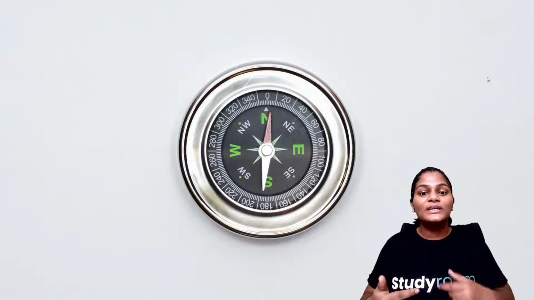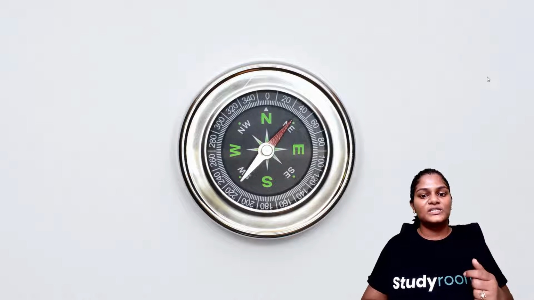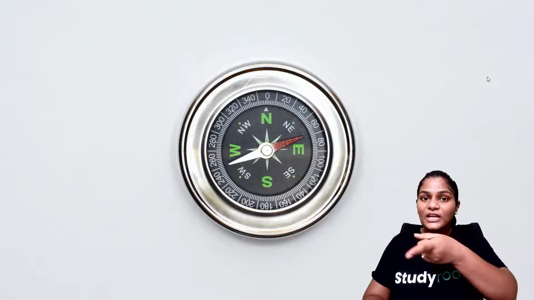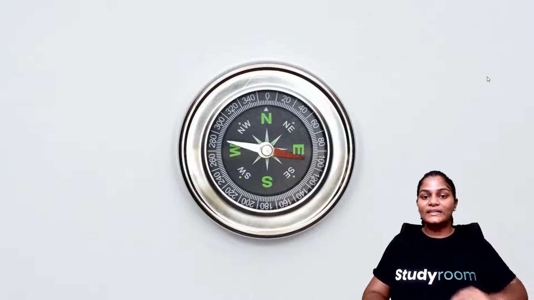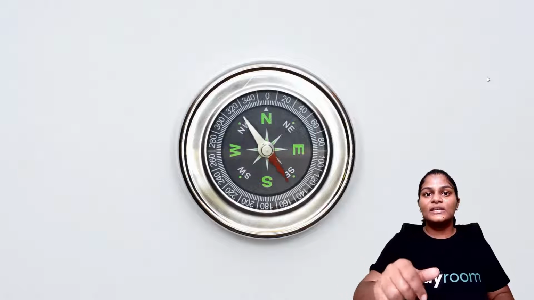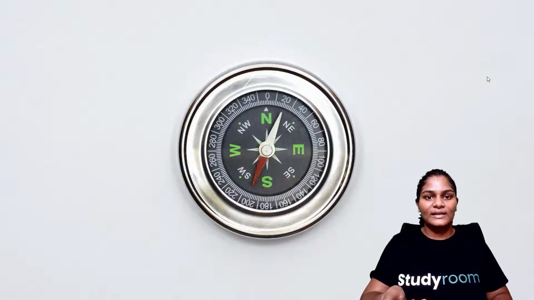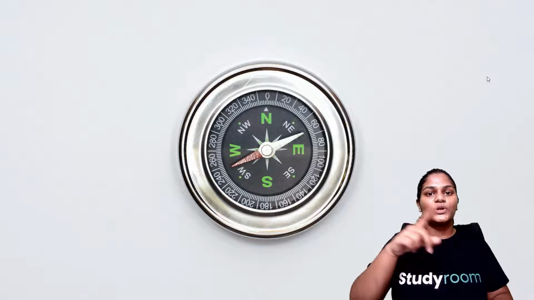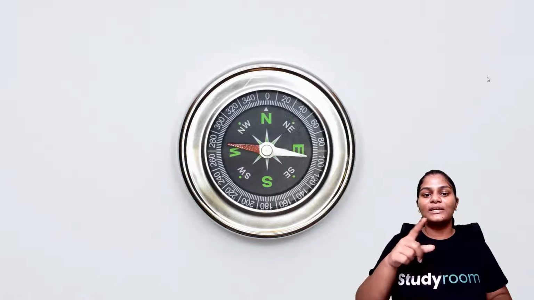That is called the deflection in the compass needle. So this needle is free to move completely like that. It can go completely 360 degrees and come back, right? See, it completely took a full circle rotation and it came back. So that is how the compass gets deflected.